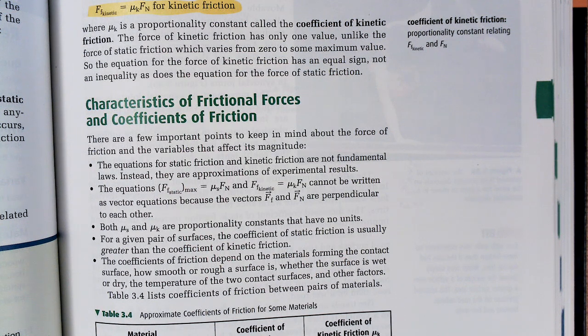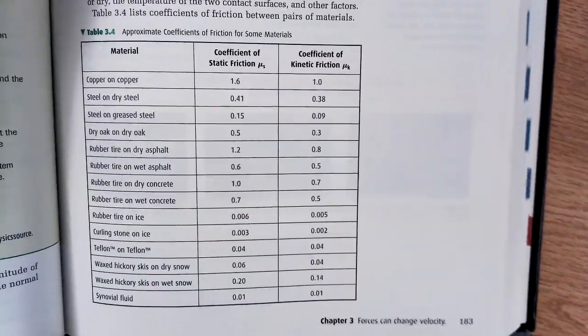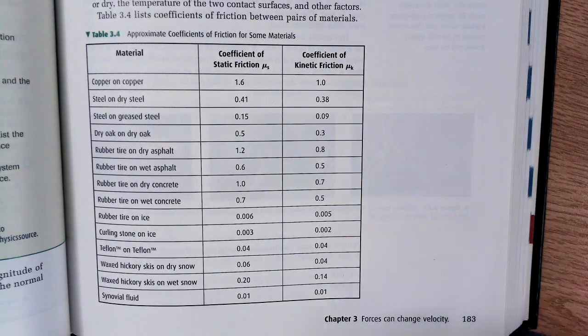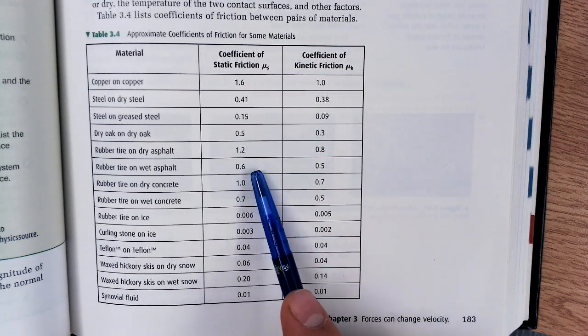And then for a given pair of surfaces, the coefficient of static friction is usually greater than the coefficient of kinetic friction. So once you get it moving, it usually moves easier than it was originally when you started moving it. And then the coefficients of friction depend on the material forming the contact surface. So how smooth or rough it is, whether the surface is wet or dry, the temperature of the two surfaces, and there could be other factors. And so you can kind of see in this table the different examples of coefficients of friction. Again, like if we look at dry asphalt, it has a higher coefficient of friction than wet asphalt, and so on.